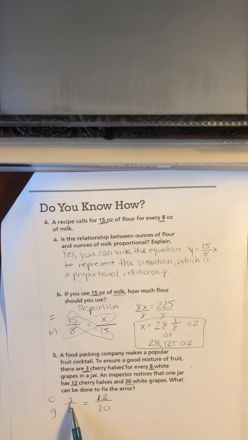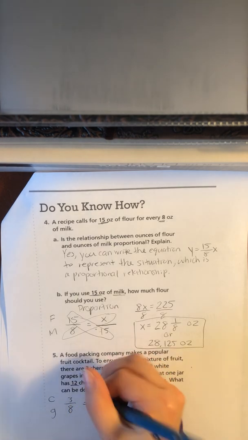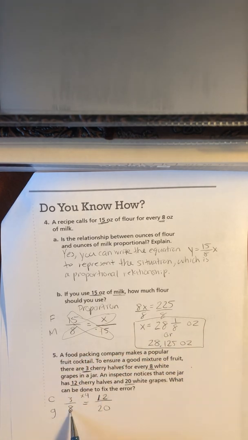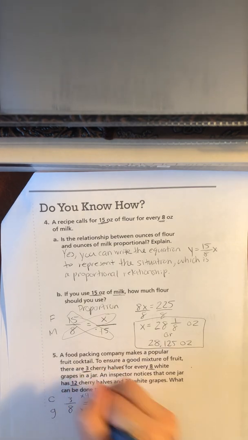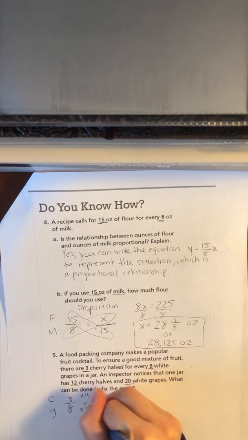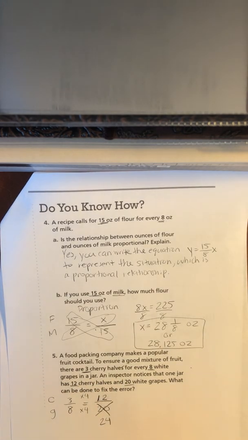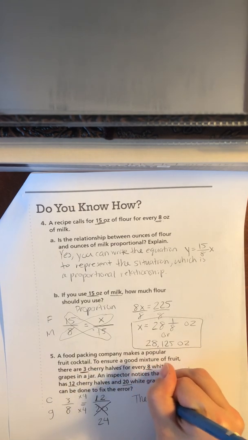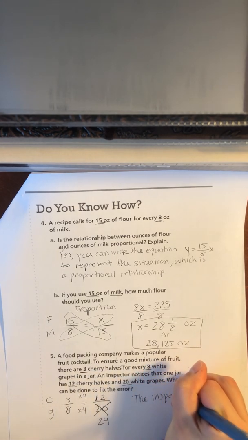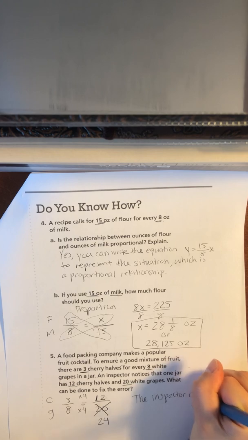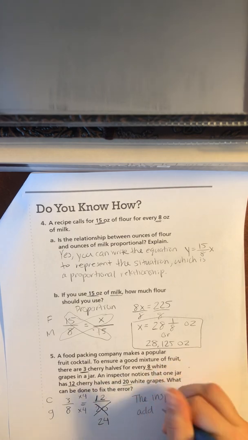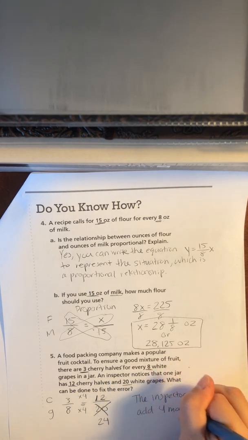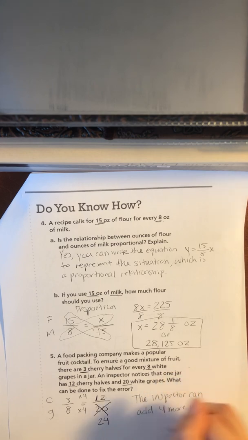So what I'm seeing here is I'm first thinking, okay, to get from 3 to 12, I have to multiply by 4. Now, to get from 8 to 20, well, that doesn't work. So if I multiply by 4 on the bottom, this should really be 24. So there's a few different things you could say. What I would say is that the inspector can add 4 more white grapes.